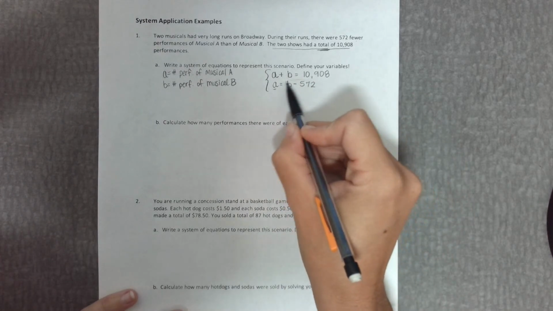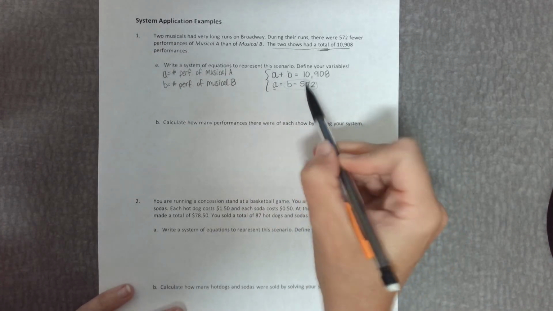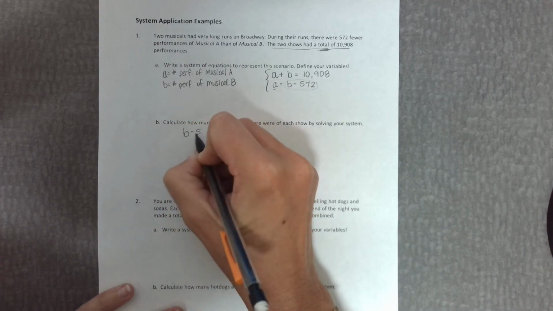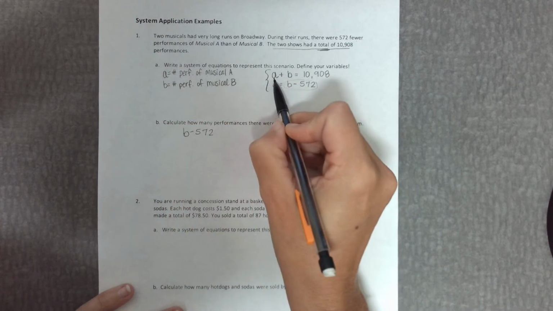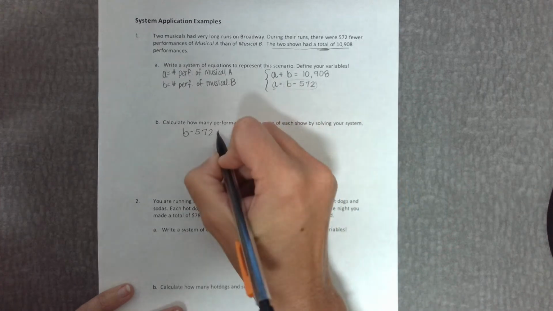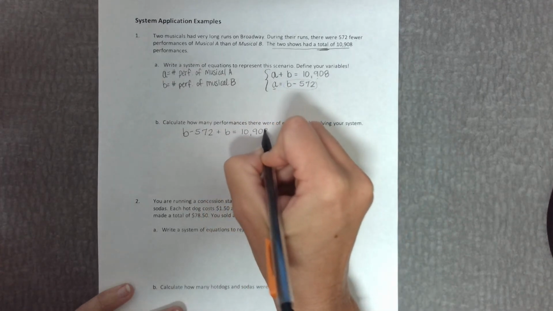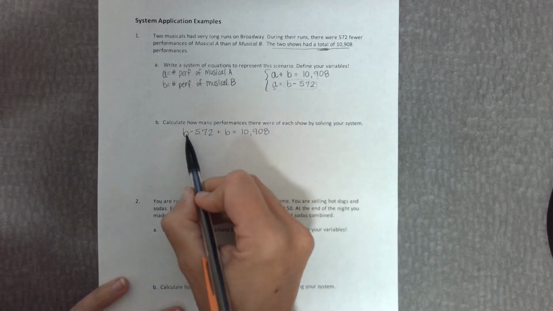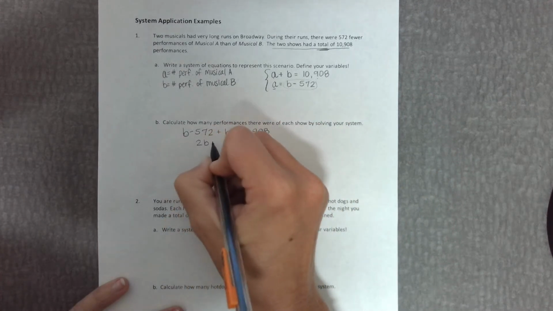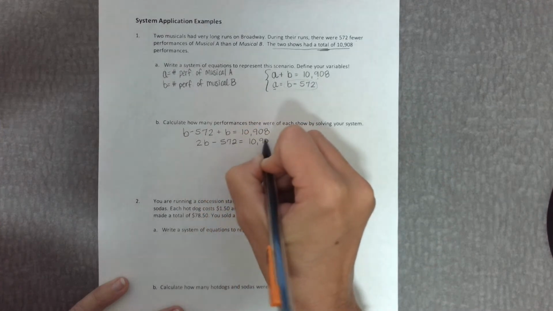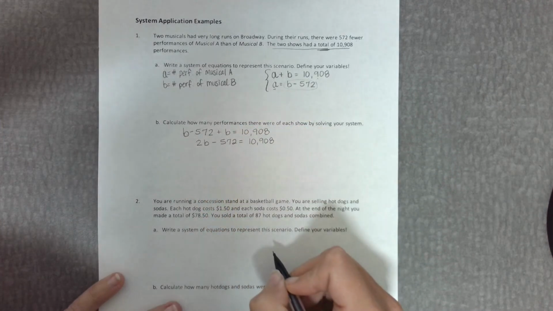So since we know that A equals B minus 572, I'm going to put B minus 572 in the A spot in this equation. So B minus 572 is going here. And then we have plus B equals 10,908. Then we're going to combine like terms. So we have 2B minus 572 equals 10,908.